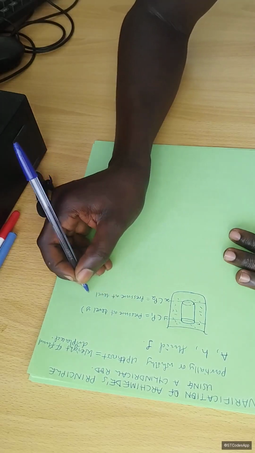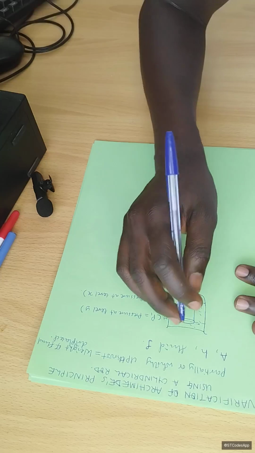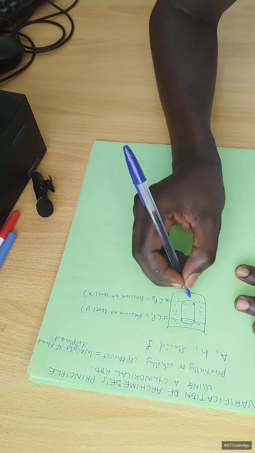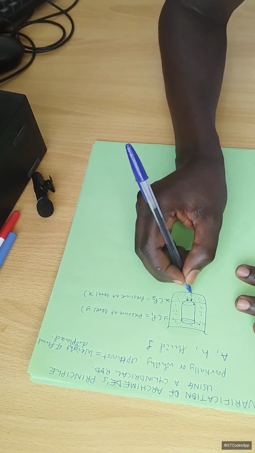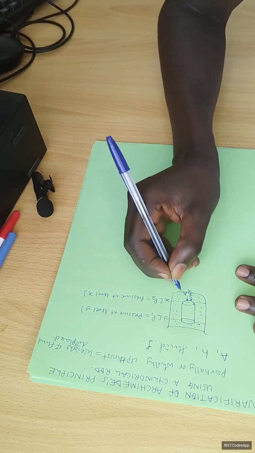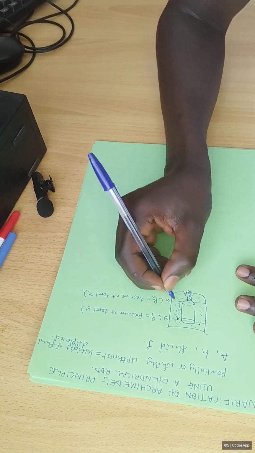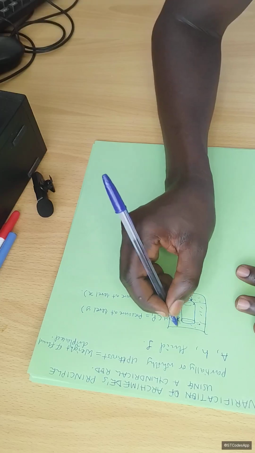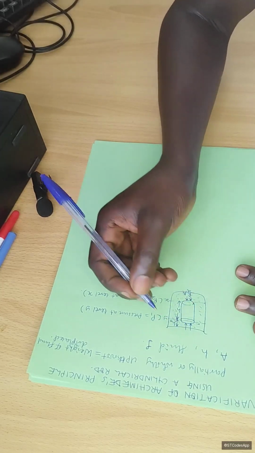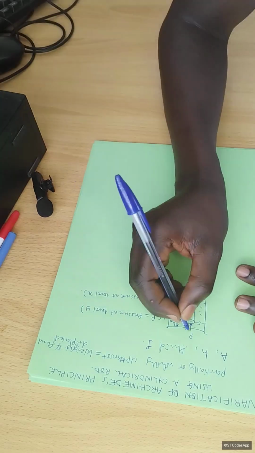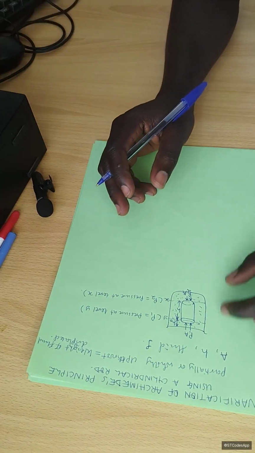If this cylinder is of cross-sectional area A, the force due to pressure at the bottom is going to be P2A. And of course, pressure is always due to the height. We are saying the cylinder is of height h. Let me call this H naught. Then the force due to pressure at the top is going to be P1A. That is the diagram that is going to guide us.